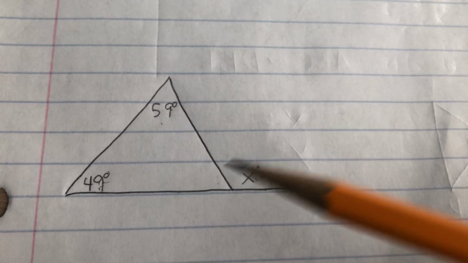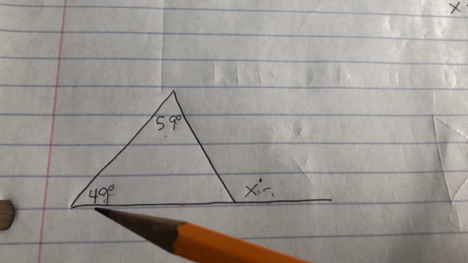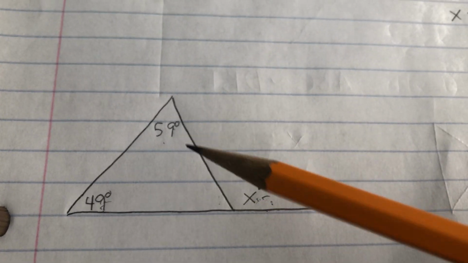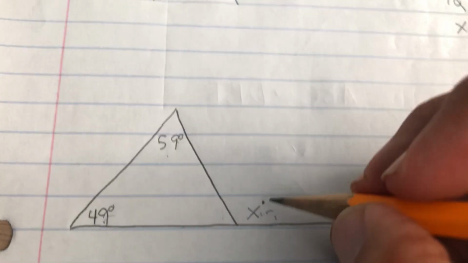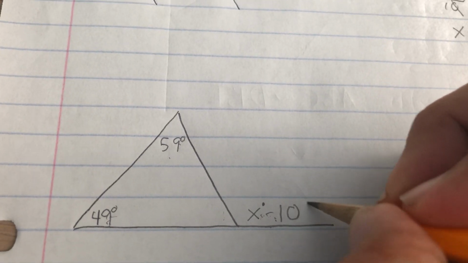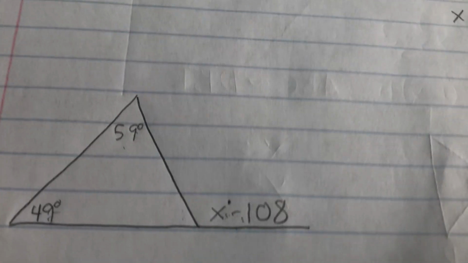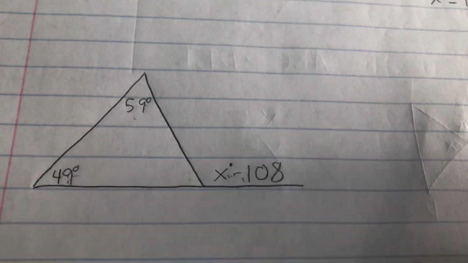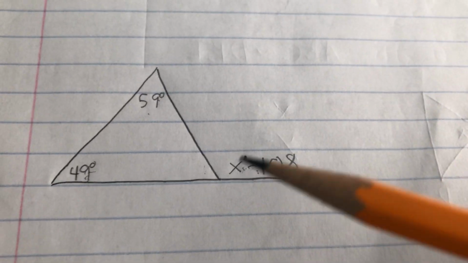So these two angles. If you add 50 and 40, you get 90. And then 9 plus 9 is 18. You add them up, and we get 108. Man, I'm obsessed with 108 today. I don't know why. So then that's how we solved for this one.